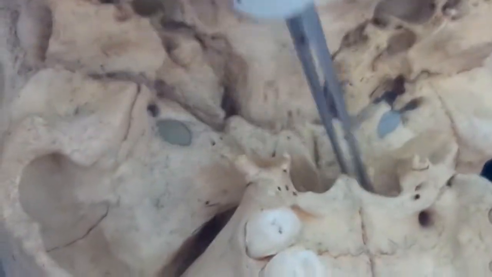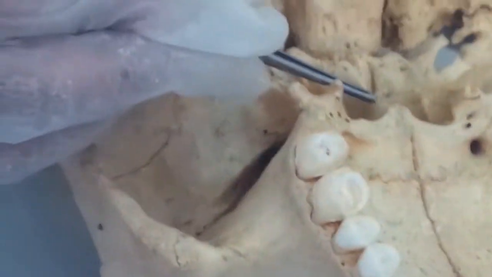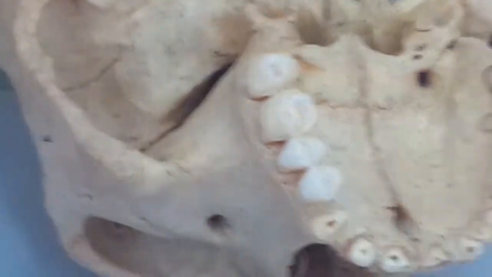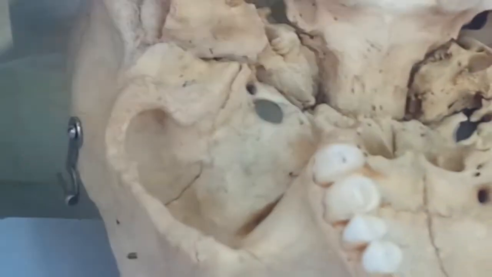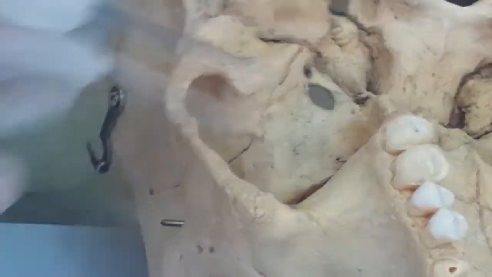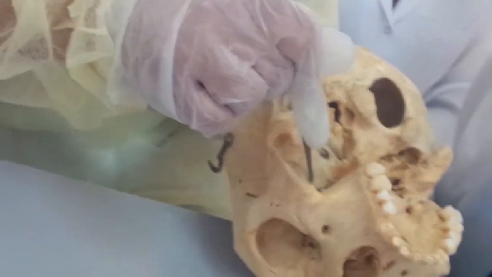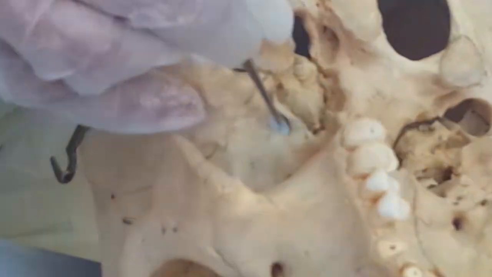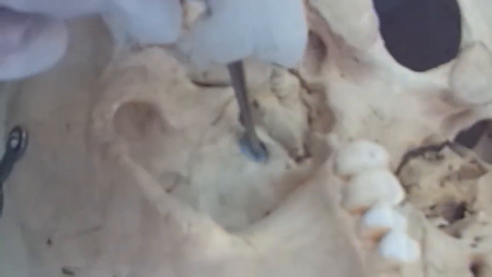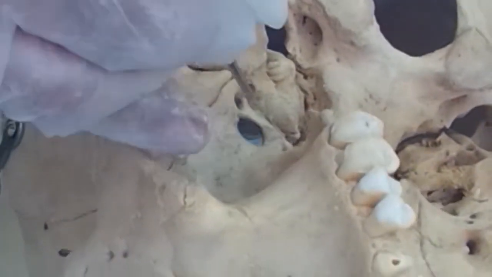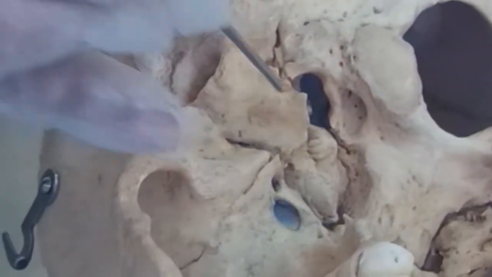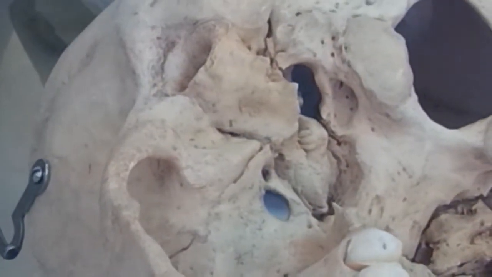We have these choanae, and they are separated by the posterior border of the vomer bone, which is a single bone. Lateral to it we have the greater wing of the sphenoid bone. In the greater wing of the sphenoid bone we have this oval foramen, we call the foramen ovale. Then posterolateral to it we have another circular foramen that we call the foramen spinosum.